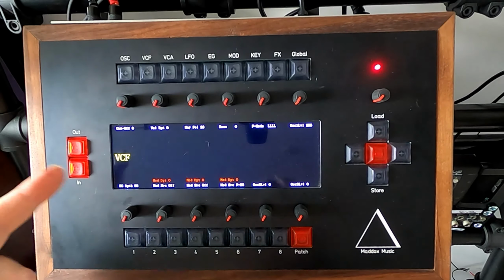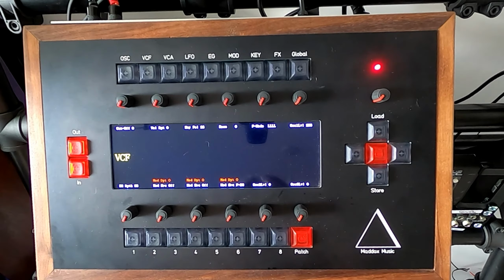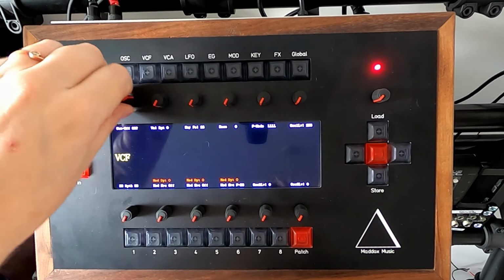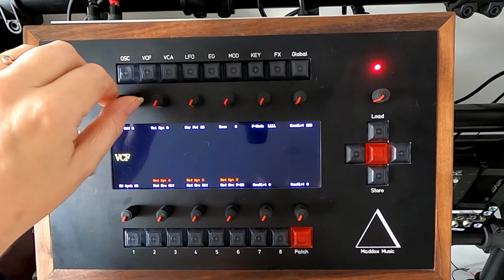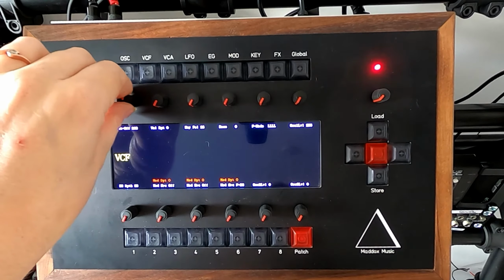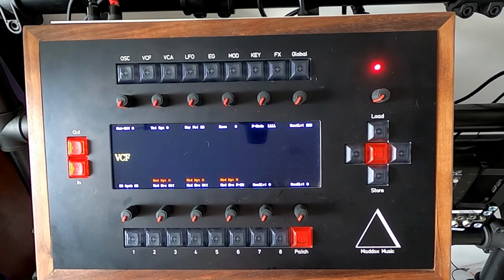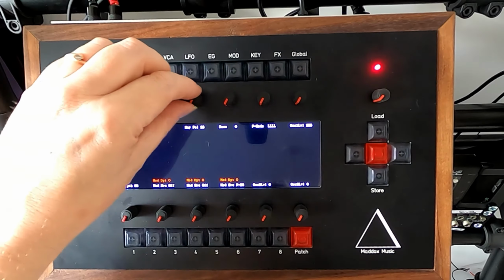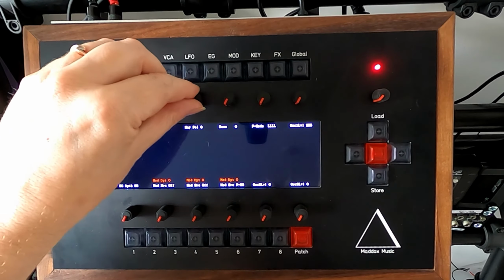So one of the other interesting things to note is all the pots are 9-bit resolution, so I can go from 0 to 511, which gives me a nice smooth filter sweep. Something that not many other synths, as far as I know, no other synths do, but I could be wrong with that one. So let's turn the keyboard follow down to 0.